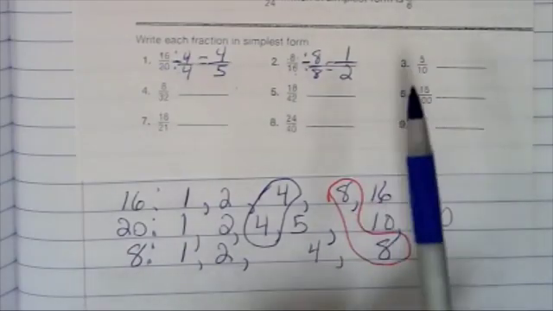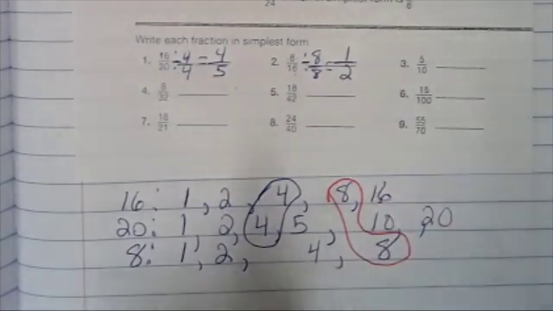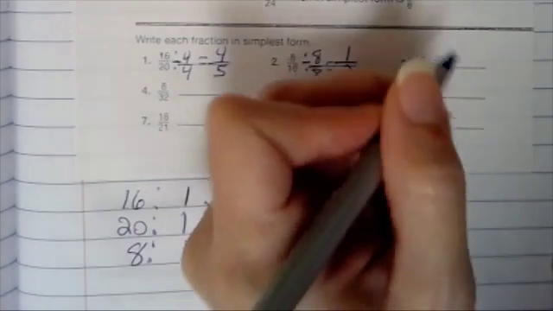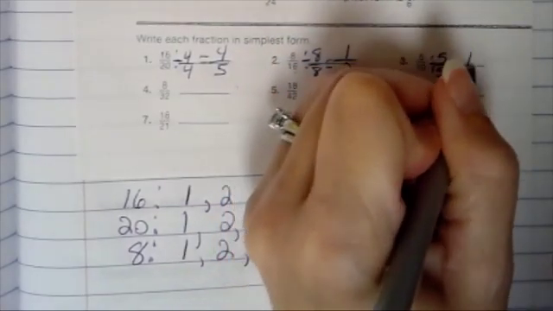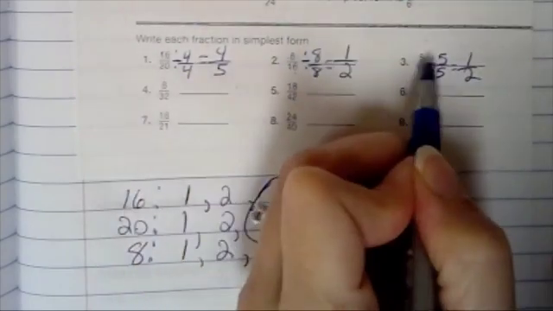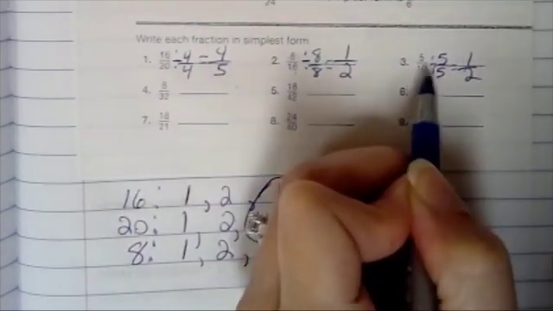5/10, you should recognize that 5 and 10 are both divisible by 5 because they end in a 5 and a 0. So if I divide by 5 over 5, I get 1/2. 5 divided by 5 is 1. 10 divided by 5 is 2.